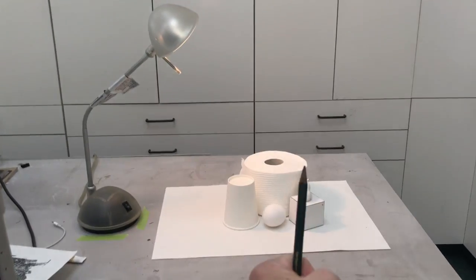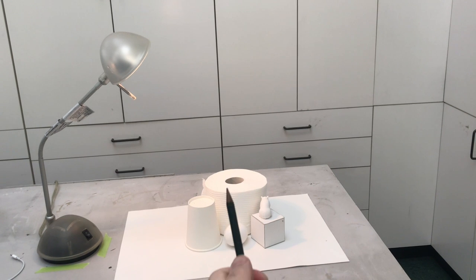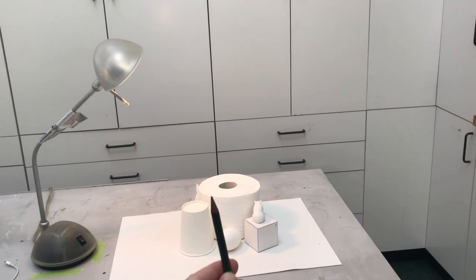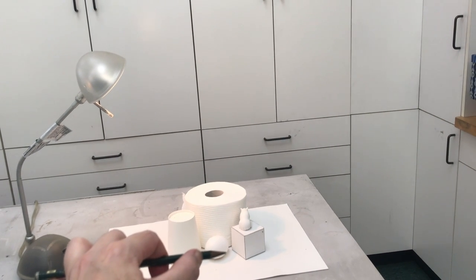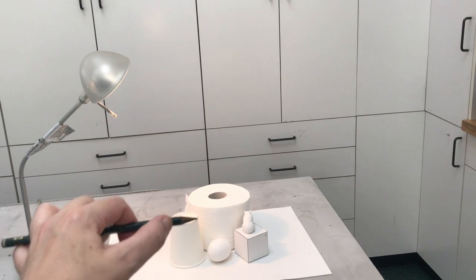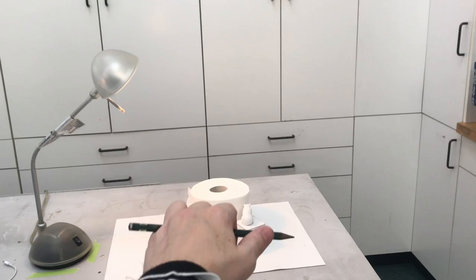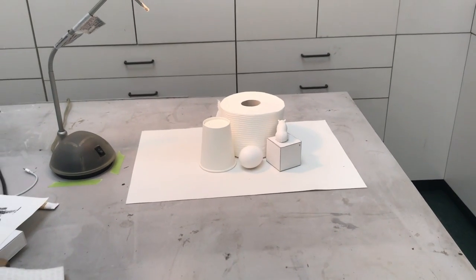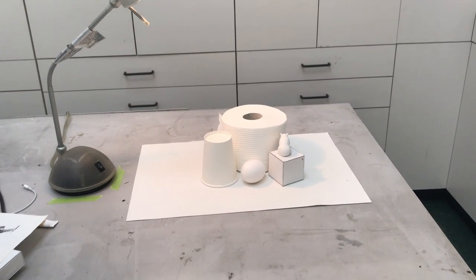We can use this idea of holding our pencil to figure out what the angles are of things. Like what's the angle of that cup? What is the relationship between that egg's width and the top of the cup? Look at that, they're the same. So when I'm drawing, I can figure out what my proportions are just by standing here with my locked arm. Okay, so now I want you to try to draw your still life.